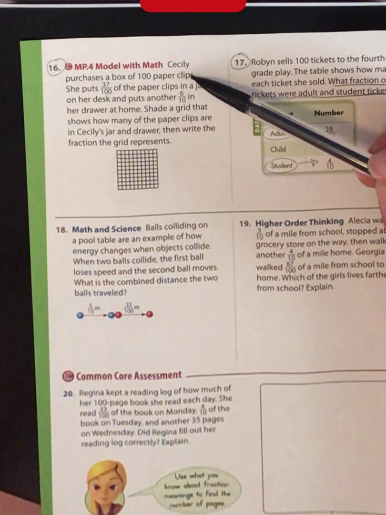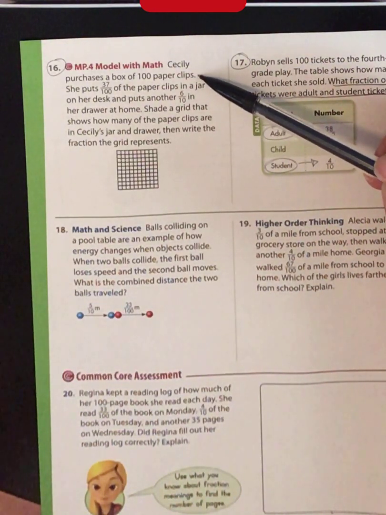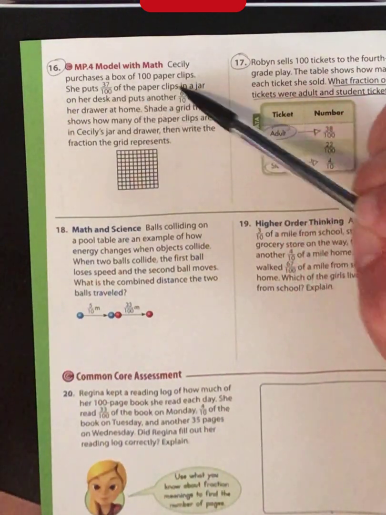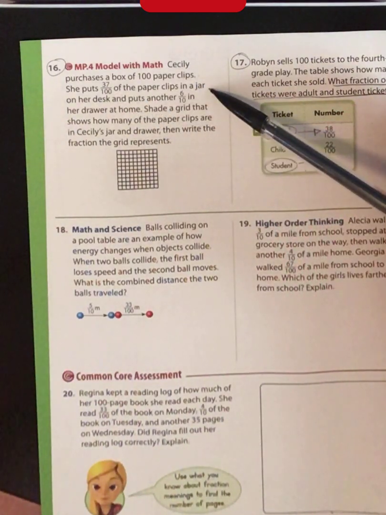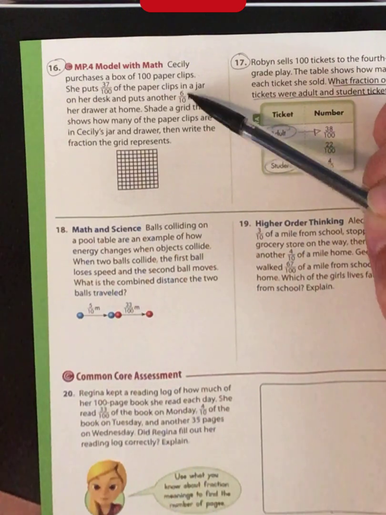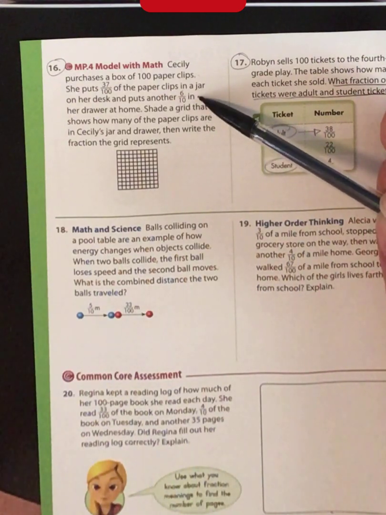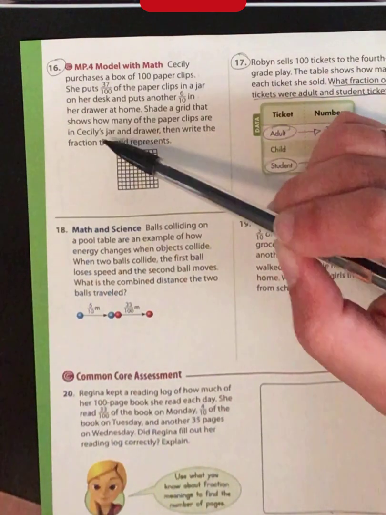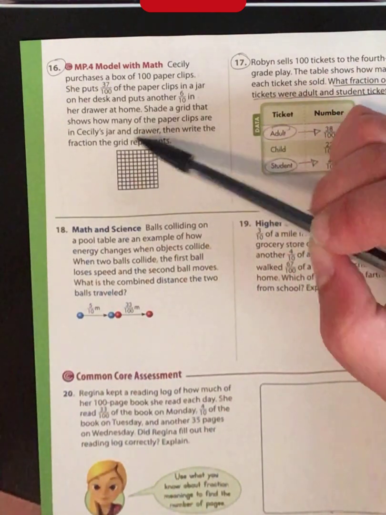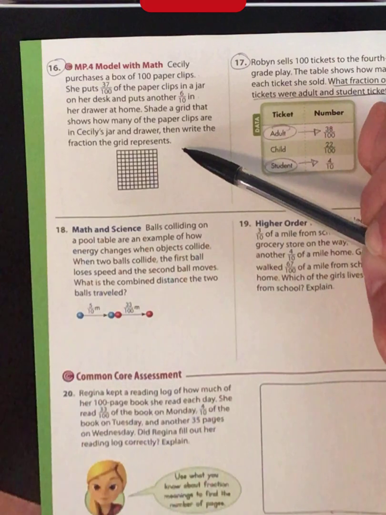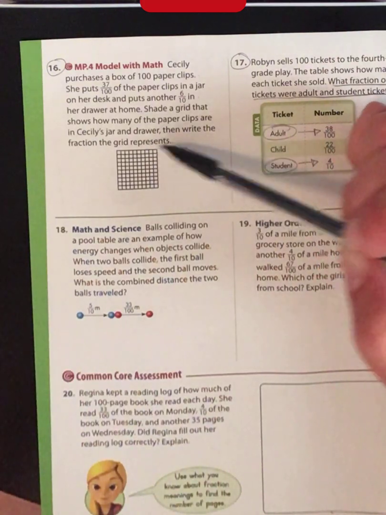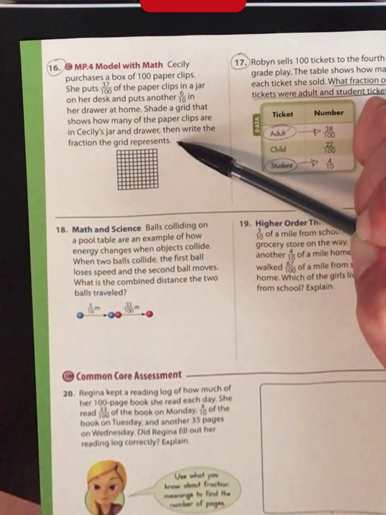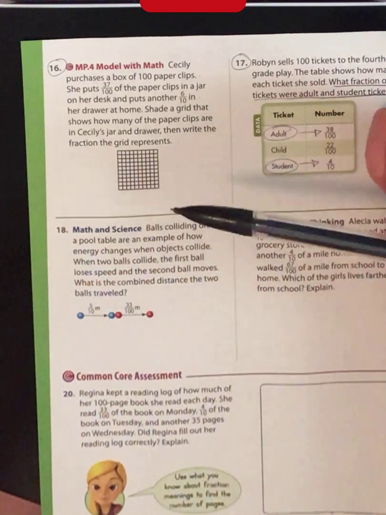Cecilia purchases a box of 100 paper clips. She puts 37/100 of the paper clips in a jar on her desk and puts another 6/10 in her drawer at home. Shade a grid that shows how many of the paper clips are in Cecilia's jar and drawer. Then write the fraction the grid represents. Okay, so here's what I would recommend.